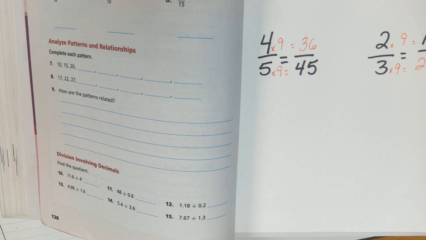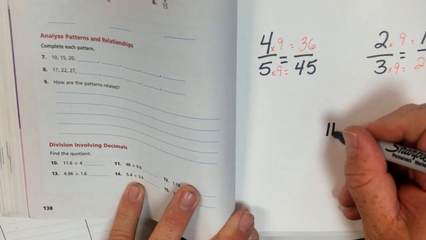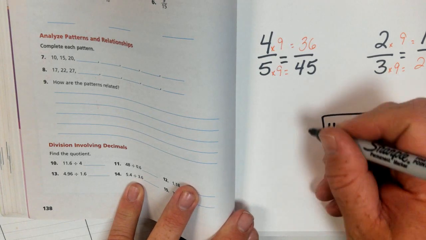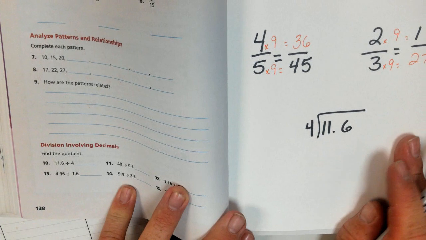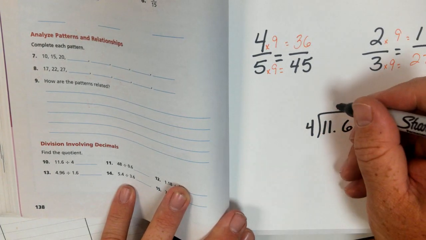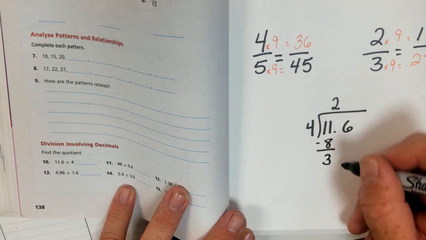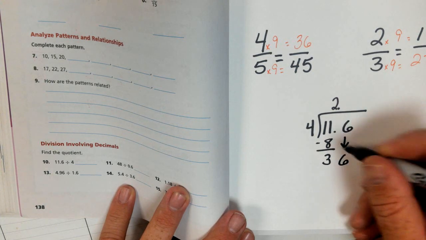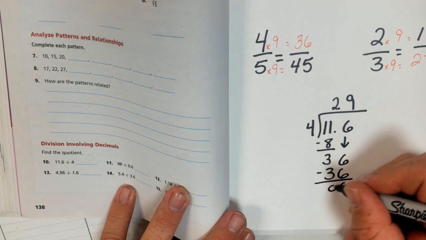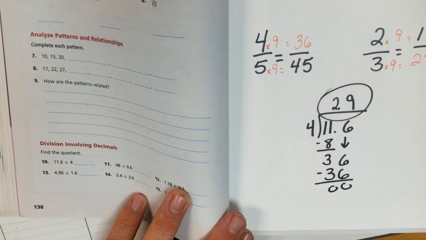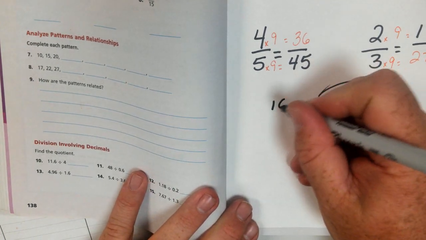So just as a quick reminder, for number 10, if we have 11 and 6/10 and we're dividing by 4, since there's no decimal on the outside, you can just go right ahead and move that decimal point up. And 4 goes into 11 2 times, minus 8, 3, and then 6, and 4 times 9 is 36 with no remainder, so our answer is 2.9. Okay? So I kind of gave you the answer to that one, but that's okay.